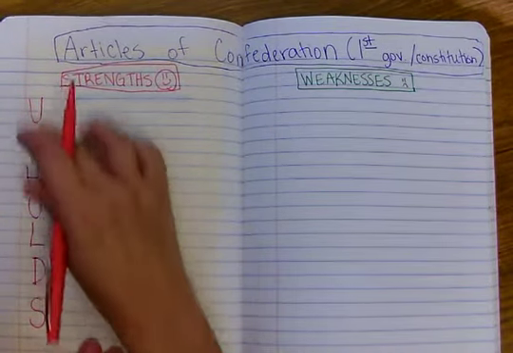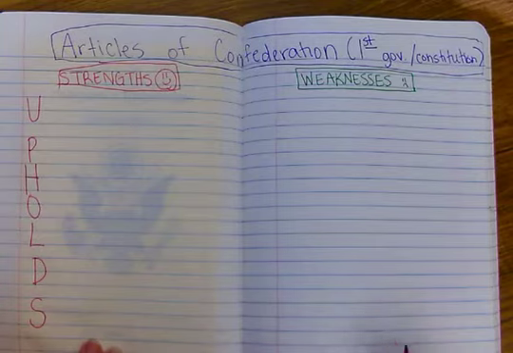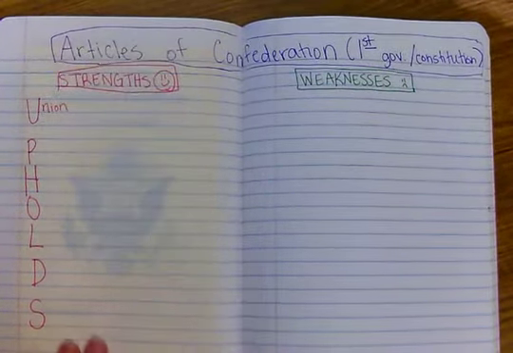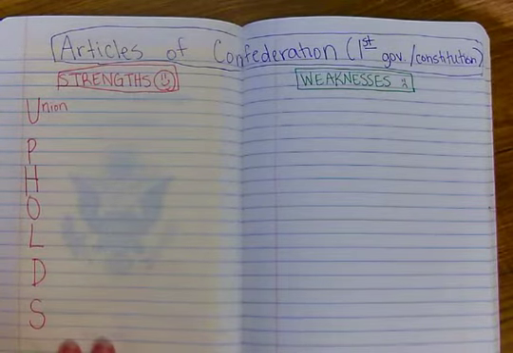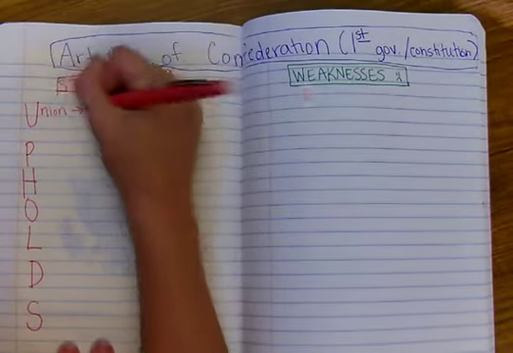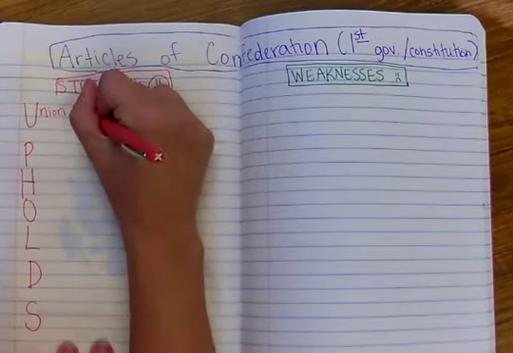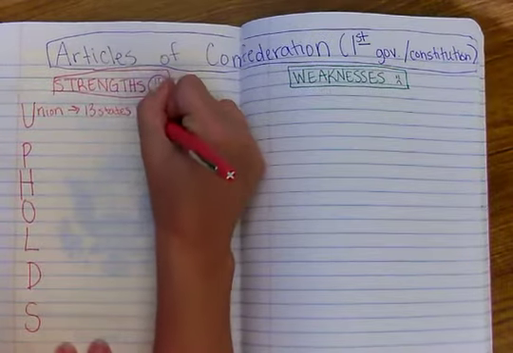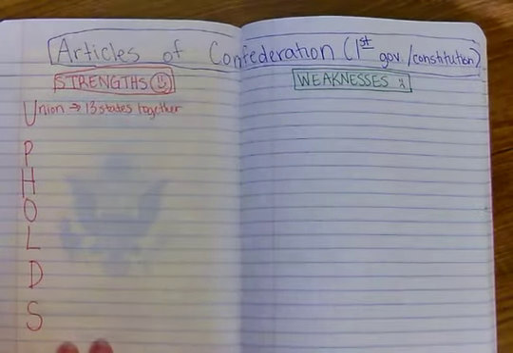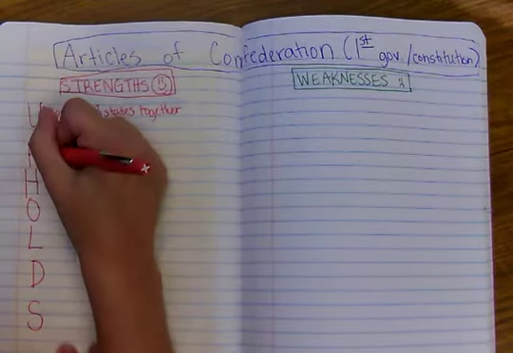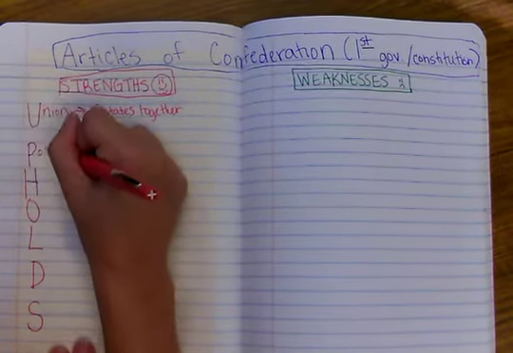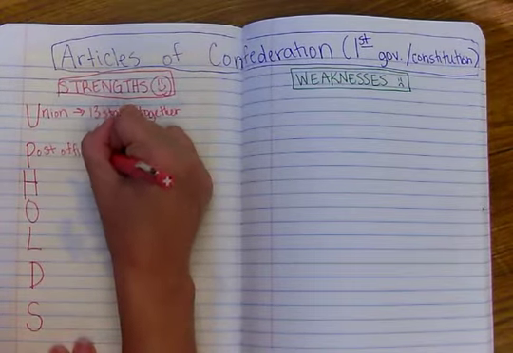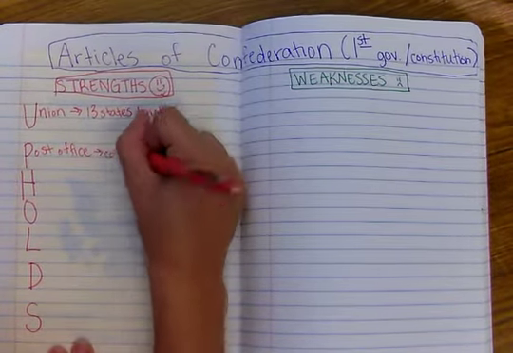You guys were asked to figure out what those strengths were. Hopefully you did. The first one is going to be a union. It gets the United States to work together. You were asked to give a short little summary. So 13 states together, we're going to help each other out. The P is going to be post office. You might not think it's a big deal, but for communication, it is huge.